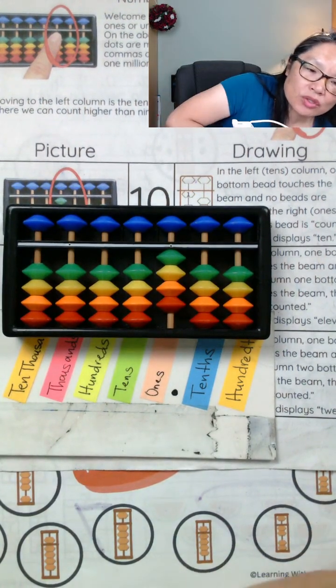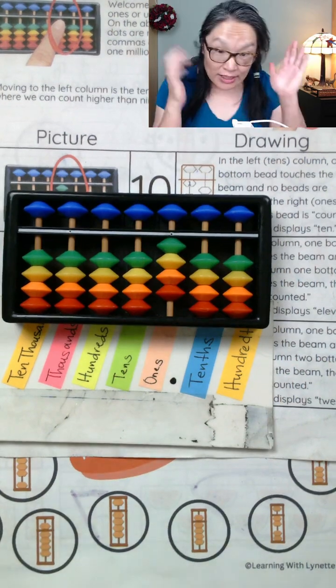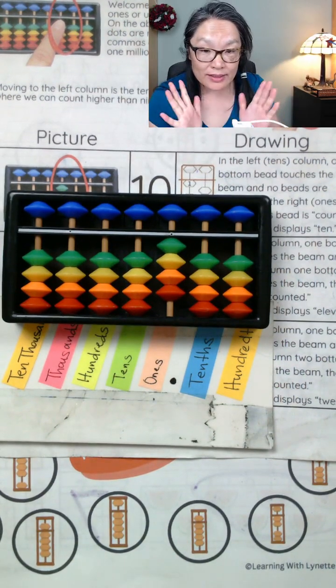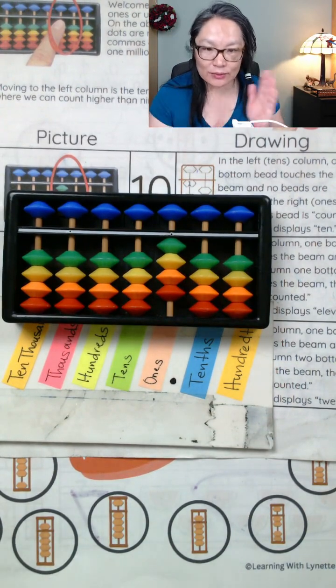Because even in school, they don't teach you how to multiply until they teach you how to add and subtract. So unless you know how to add and subtract already on the abacus, then it's golden. But if you don't, then let's go back a few steps, right? We got to take it a little one step at a time.